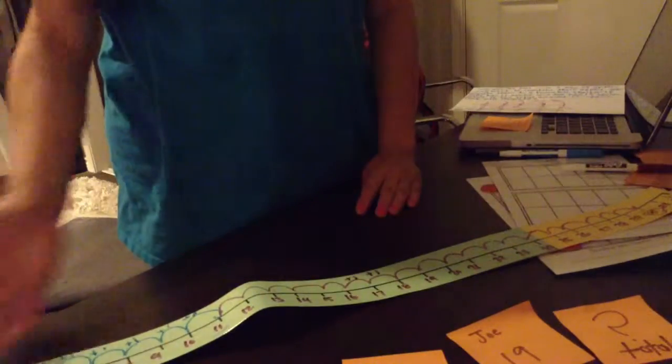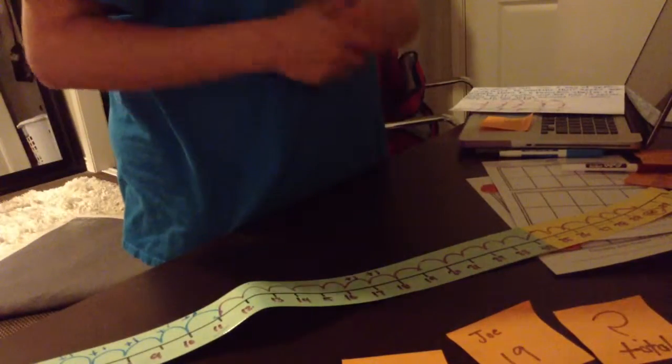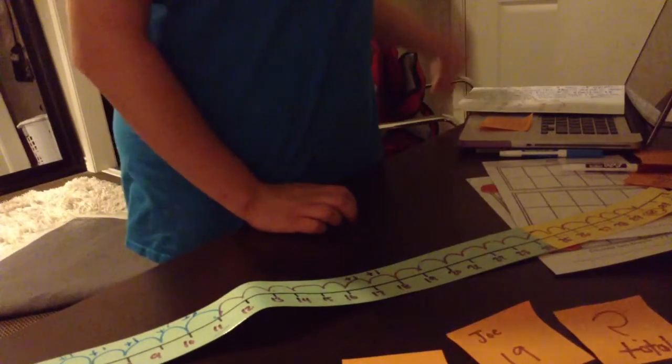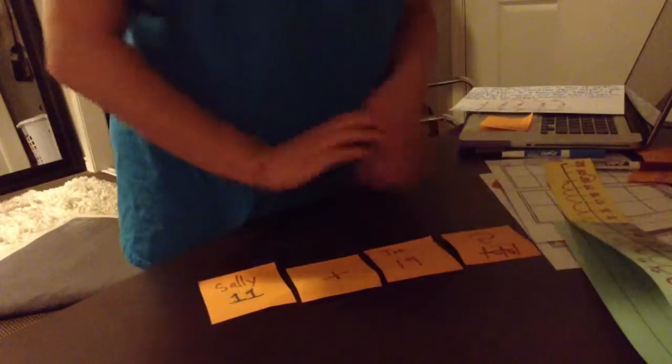So we can see how many we've added to get the answer. So those are just two simple ways to determine the sum of two numbers using the double 10 frame and the number line.